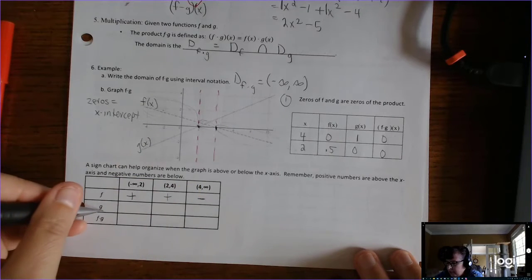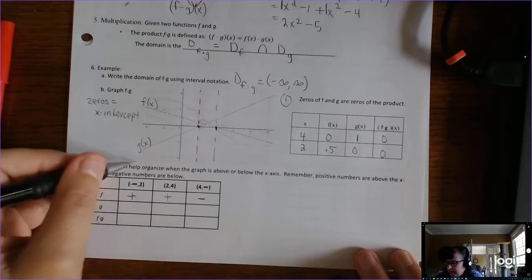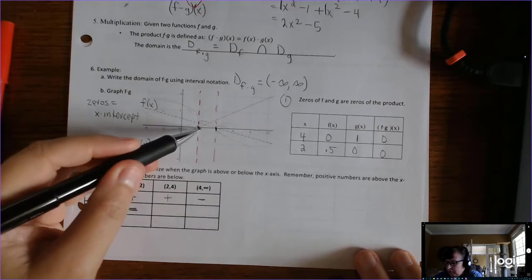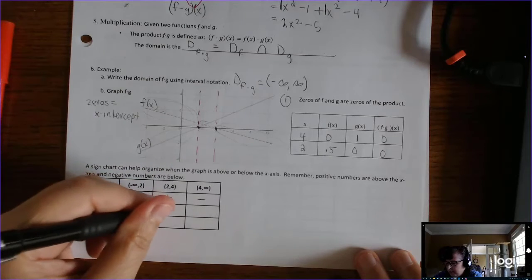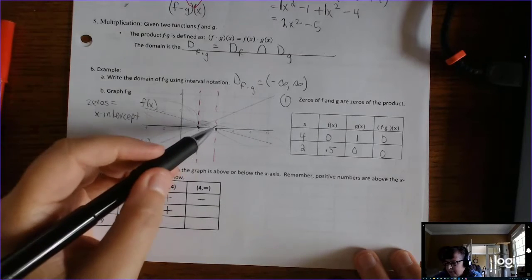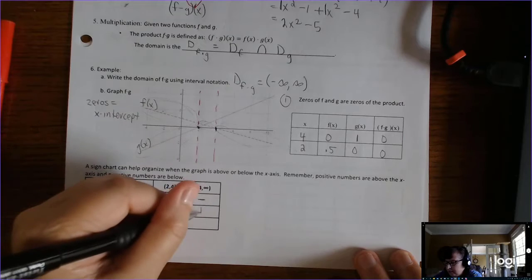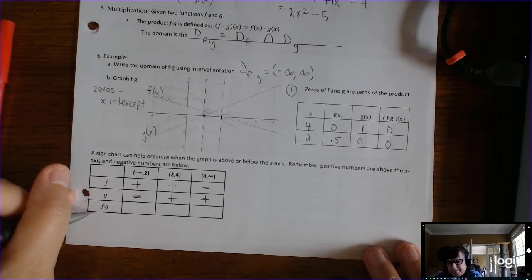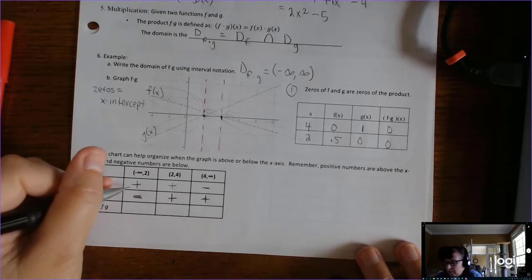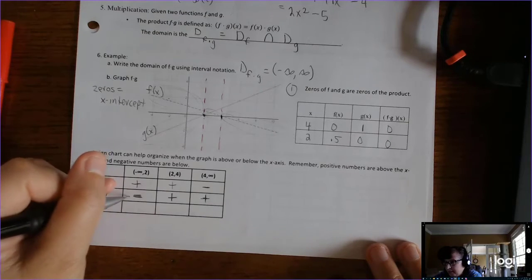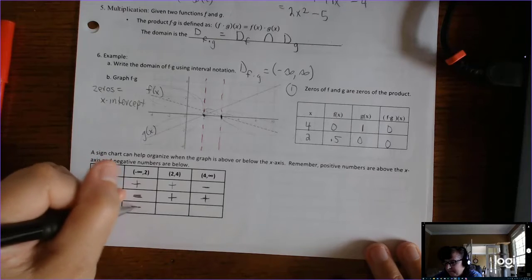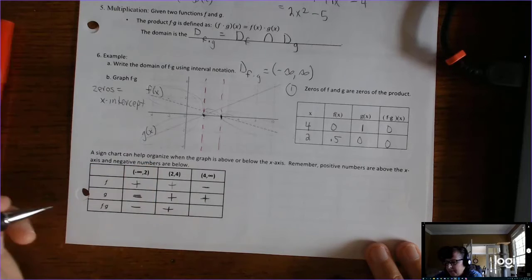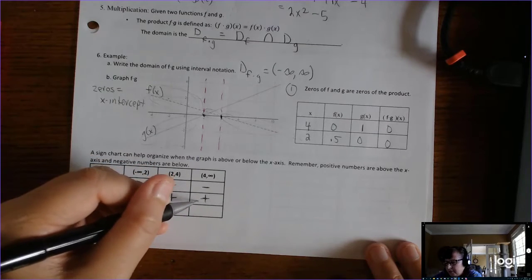Okay, let's look at g. From negative infinity to 2, g is below the x-axis. But from 2 to 4, g is above, so that's a plus. And from 4 to infinity, it's also above, so that's a plus. Now, we're multiplying, right? So just multiply using your sign rules. What is a positive times a negative? It's a negative. What's a positive times a positive? It's a positive. What's a negative times a positive?